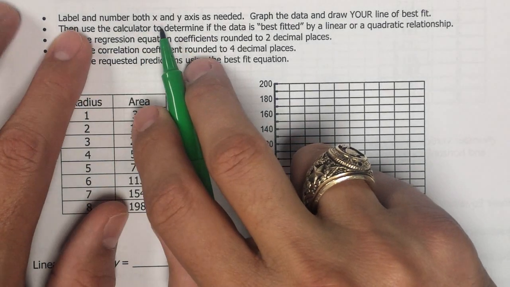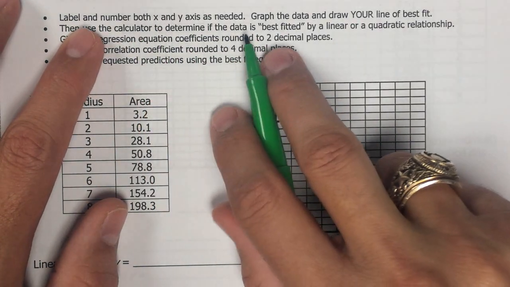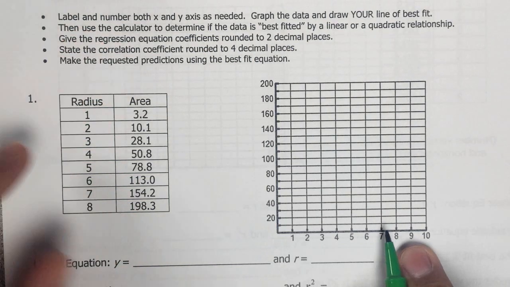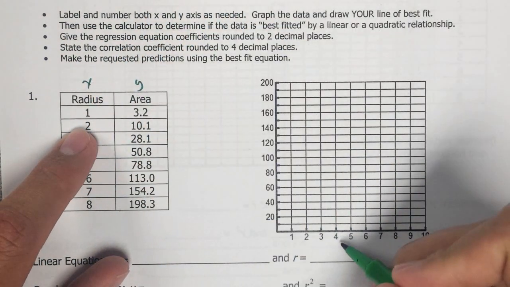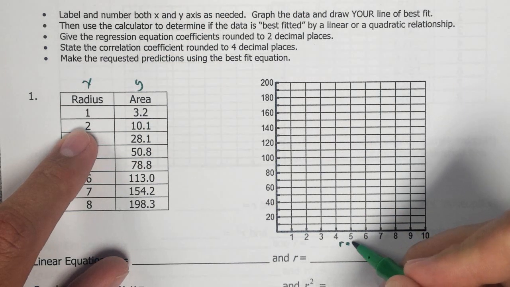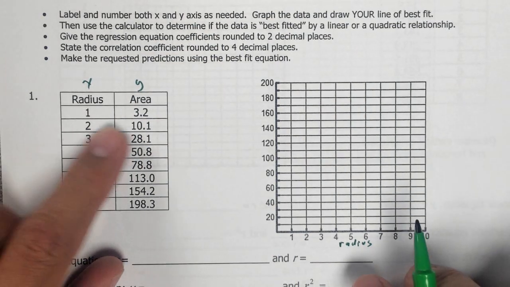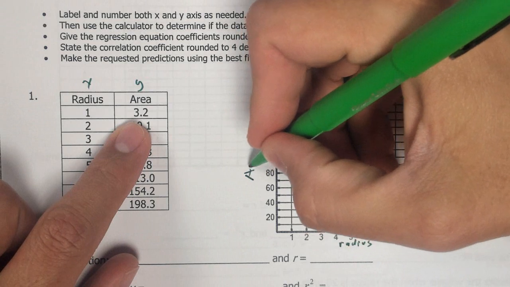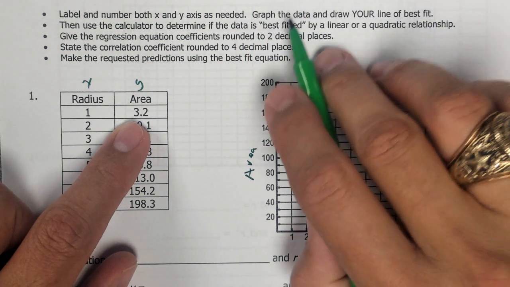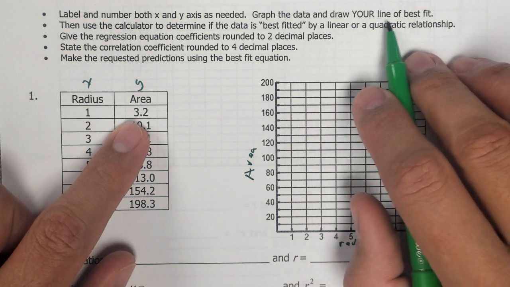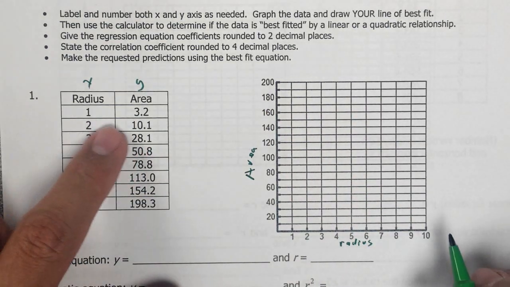Okay, it says label and number both x and y axis as needed. Numbers are already there. This is my x, this is my y, so this is my radius. Then that means this is the area. My radius and area. Graph the data and draw your line of best fit. So let's graph the points.